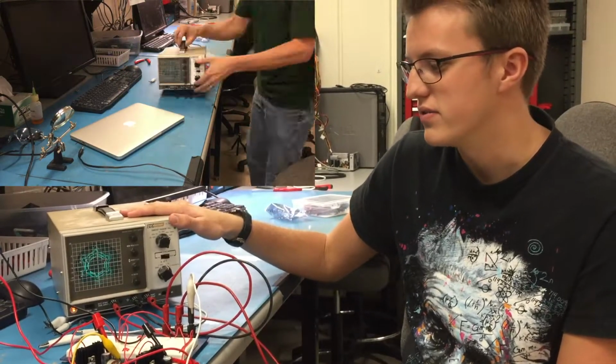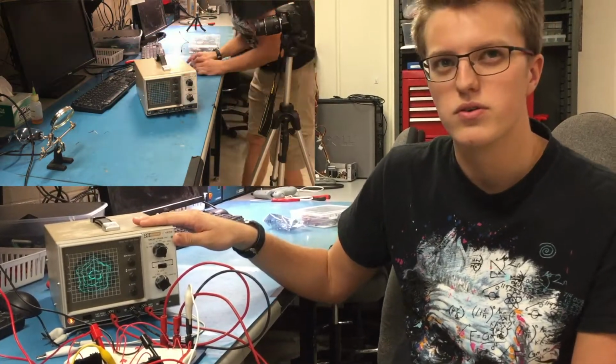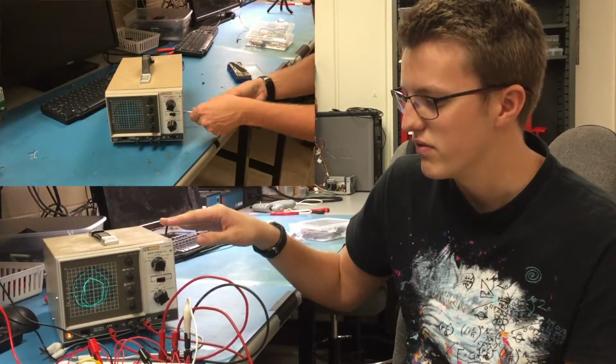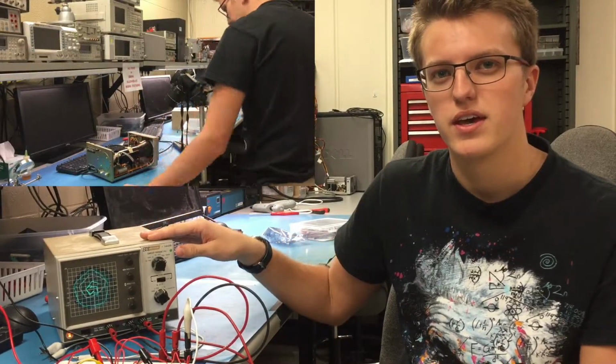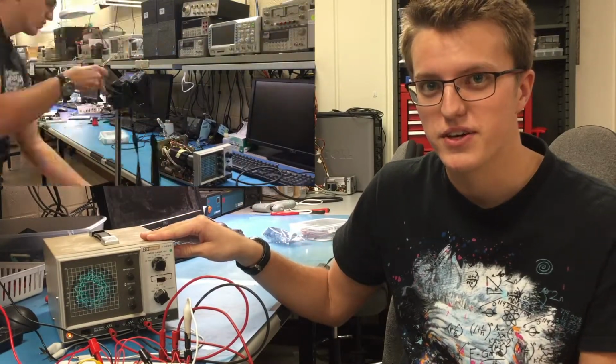So on my channel, I'm going to be doing an actual teardown of this CRT, and I'm going to do a more in-depth explanation of how the CRT actually works and how it functions on an atomic scale.